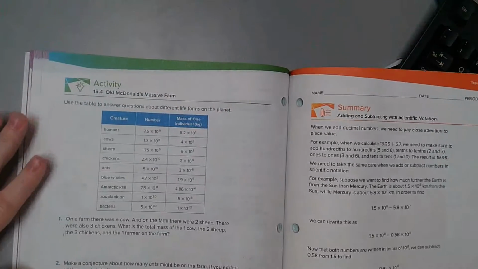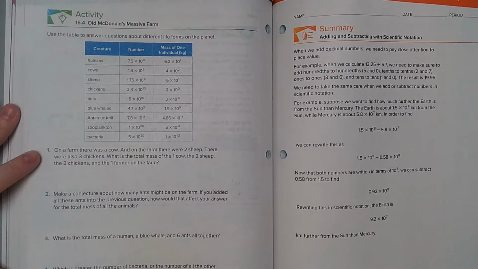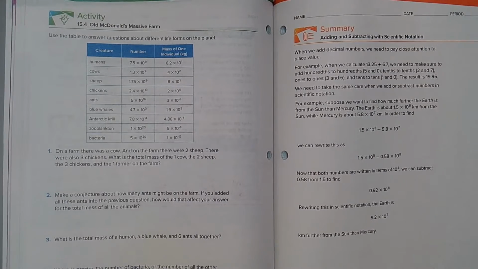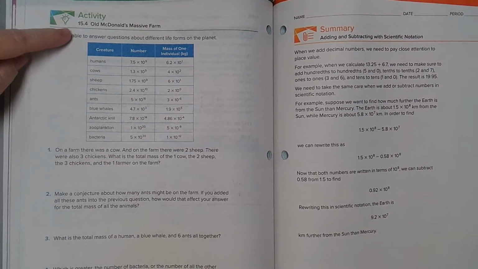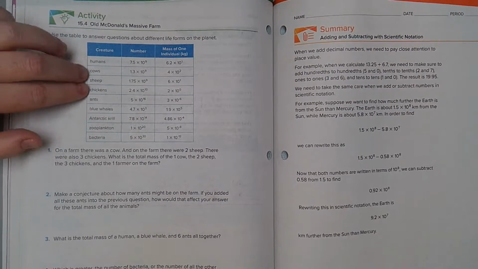Next. Old MacDonald's massive farm. Old MacDonald had a farm, E-I-E-I-O. Alrighty. Use the table to answer questions about different life forms on the planet. So we have humans, cows, sheep, chicken, ants, blue whales, Arctic krill, zooplankton, and bacteria. We have dealt with all of these in lesson 14. Not all of them, because these ones weren't on there, I don't think.